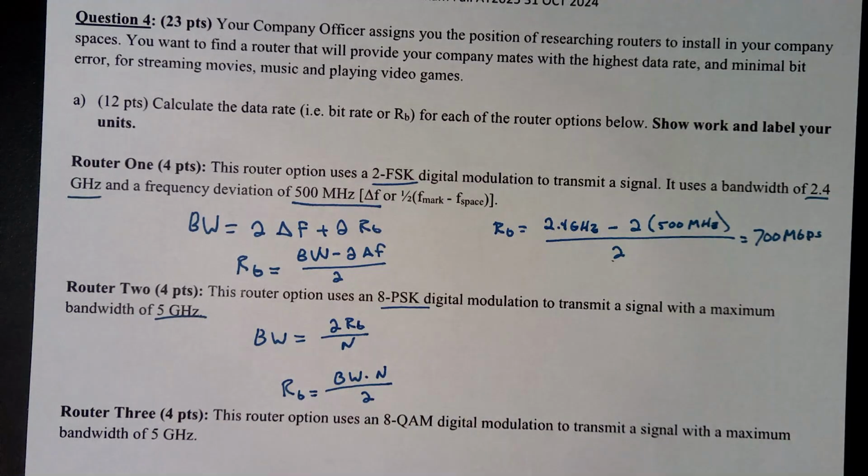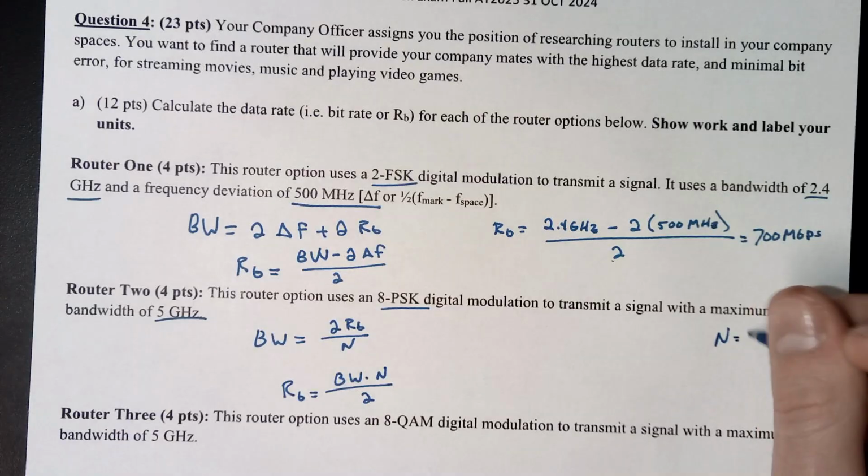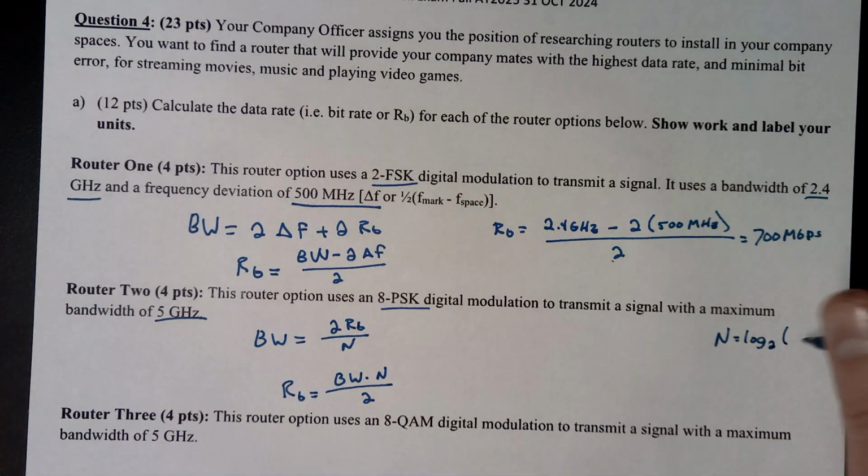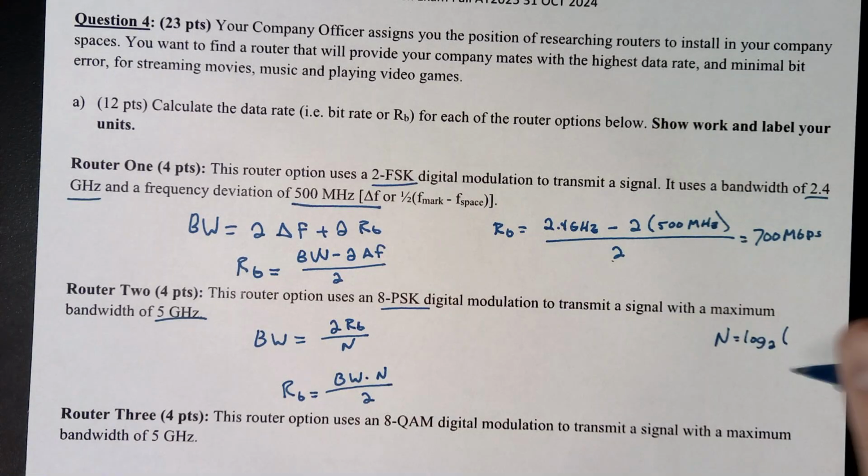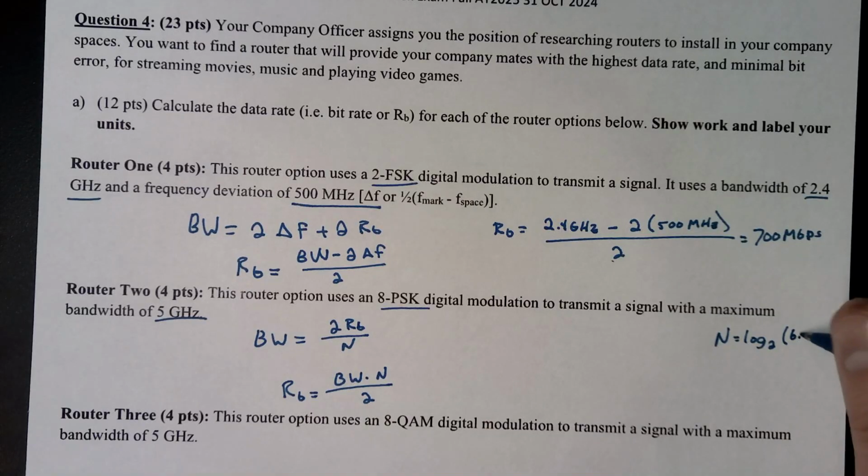And we do need to remember that N equals log base 2 of the number of different symbols, not bits.